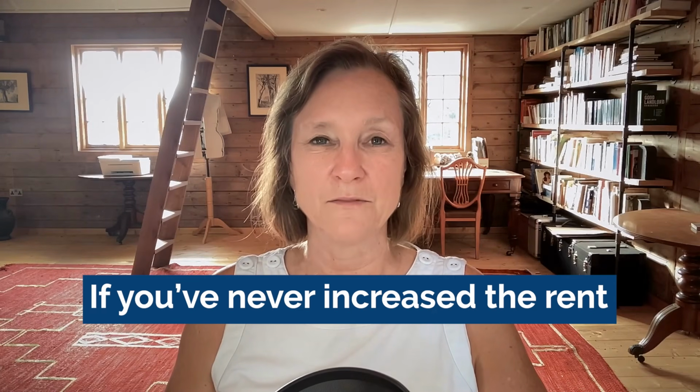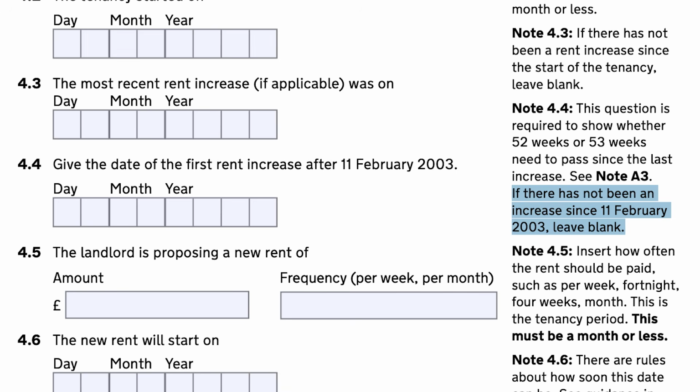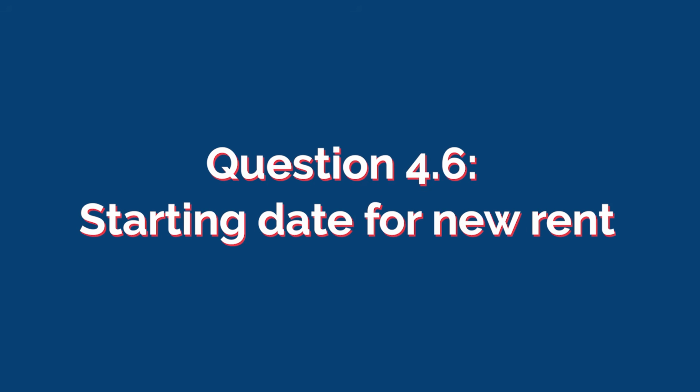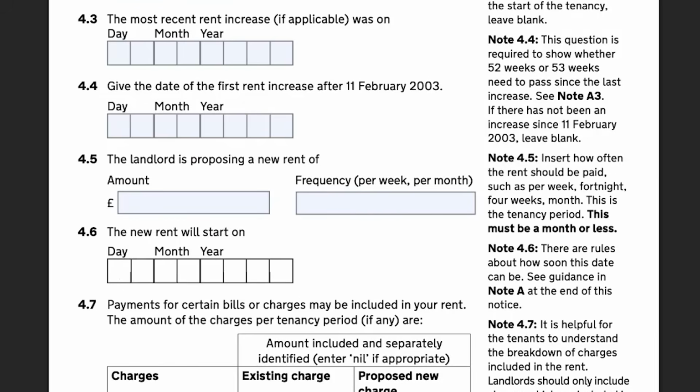So I think it's less risky to insert the date that you increased rent for the first time via any method after 2003, as you're answering a question on the form. And if you've never increased rent since you signed the original tenancy agreement or a renewal AST, then leave it blank. The next question is 4.6. What is the starting date for the new rent?